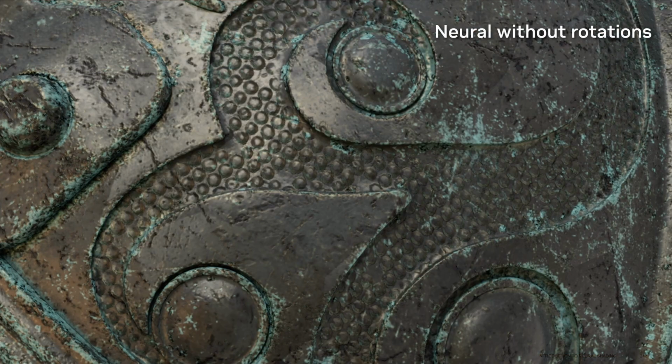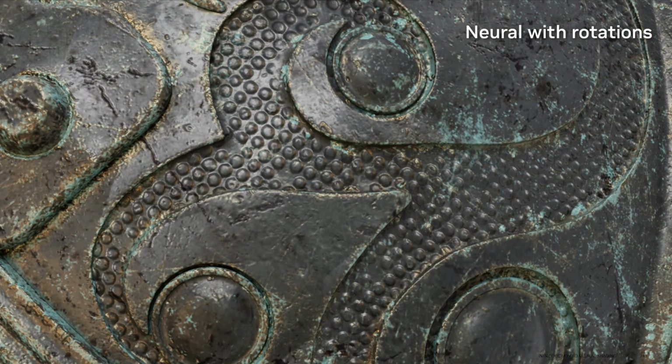If you do this, you use the limited capacity of the network to just focus on the appearance of the material instead of relearning how to do normal mapping. And compared to where we started, this brings the quality of the network pretty close to the reference, without needing to add lots more parameters to the network. And this really is the core of real-time neural materials.